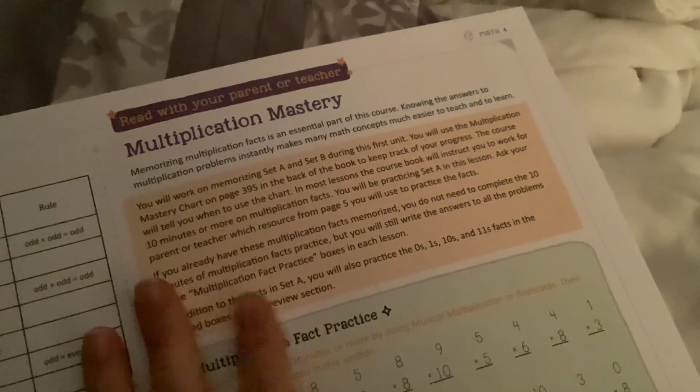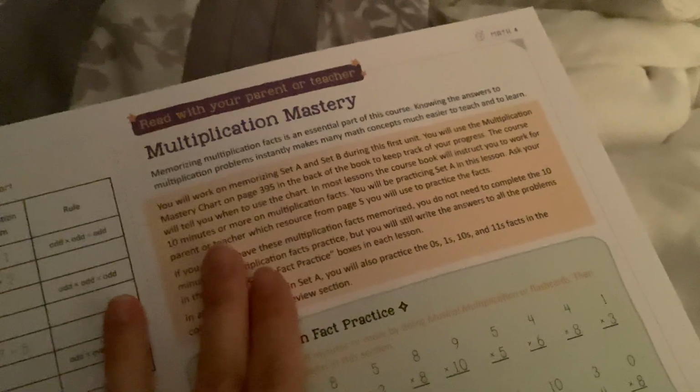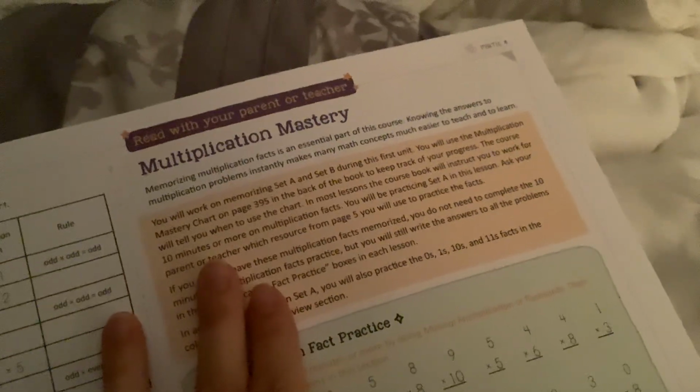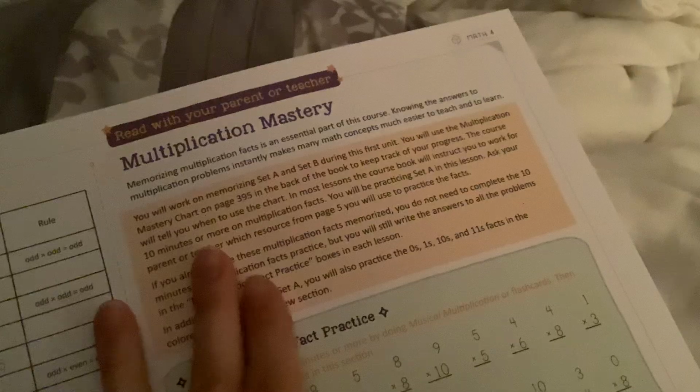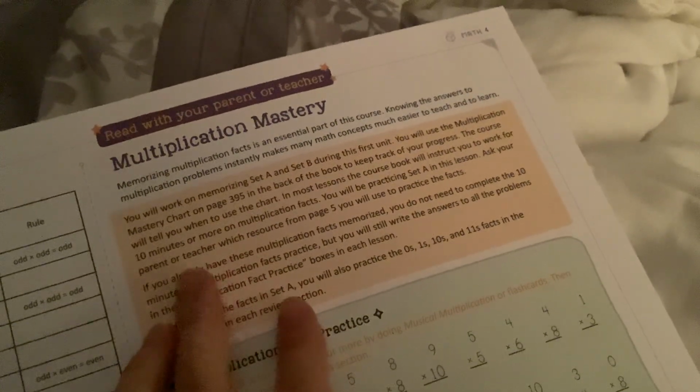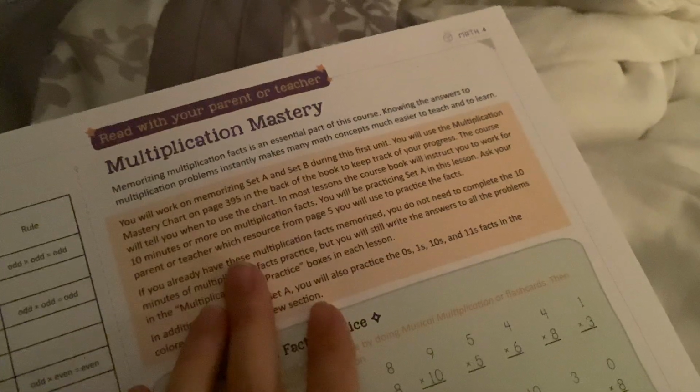In most lessons, the course book will instruct you to work for 10 minutes or more on multiplication facts. So I already printed out, or I made flashcards for you, so you need to be going over those every day for 10 minutes. You will be practicing set A in this lesson. Ask your parent or teacher which resource from page 5 you will use to practice the facts.